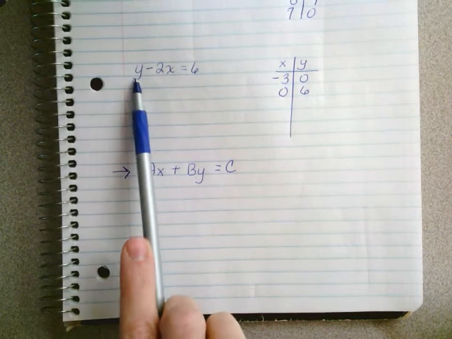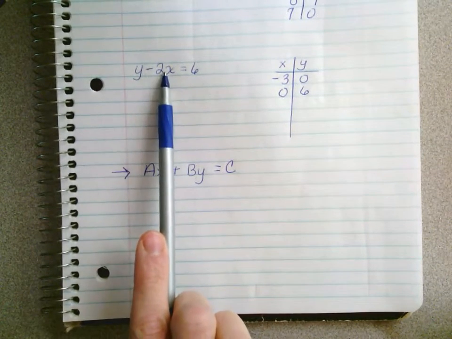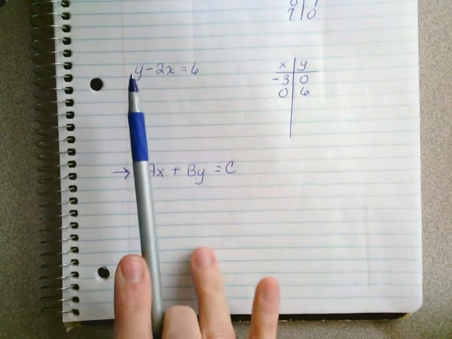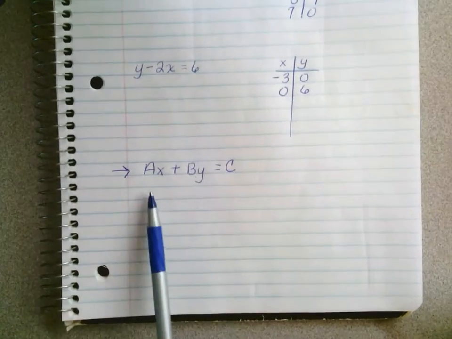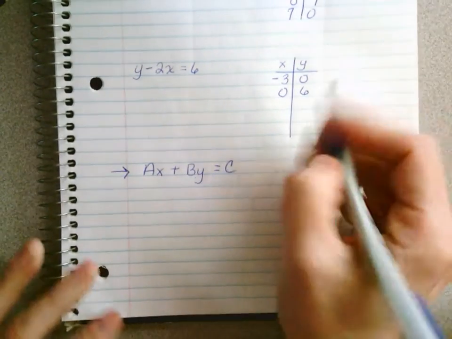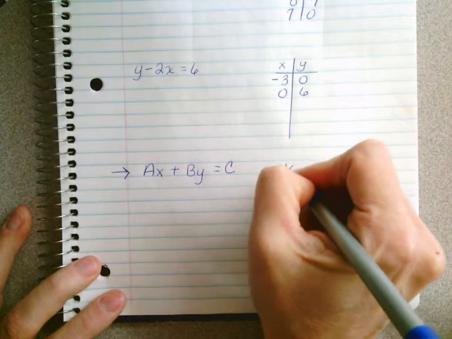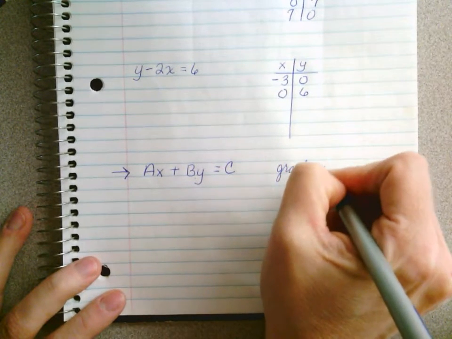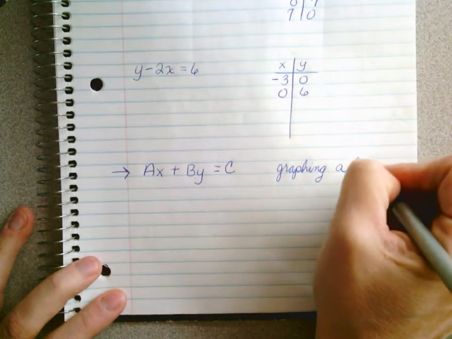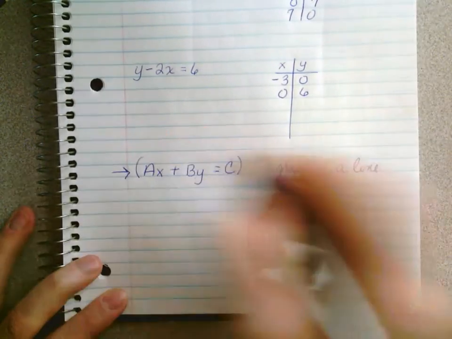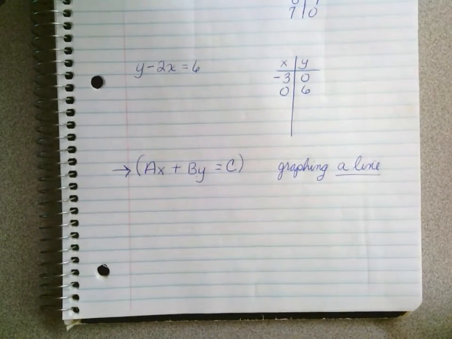So this one I have y and something x. It doesn't really matter what order they're written in. X first or y first. This form means you are graphing a line. All of the answers to the solution in this form will be on a single line.